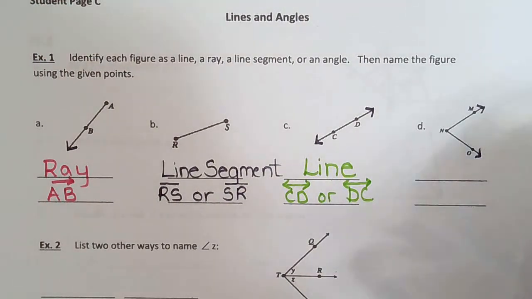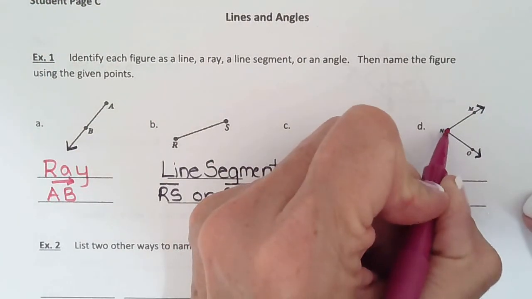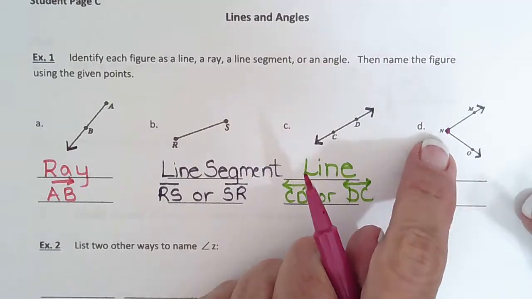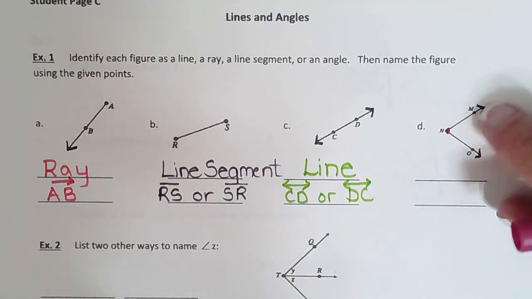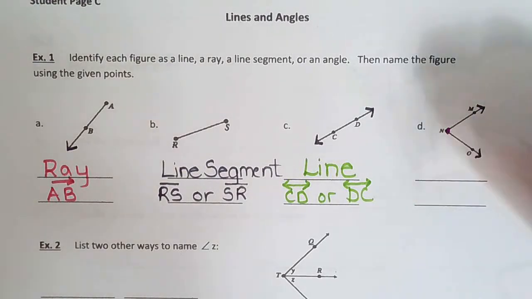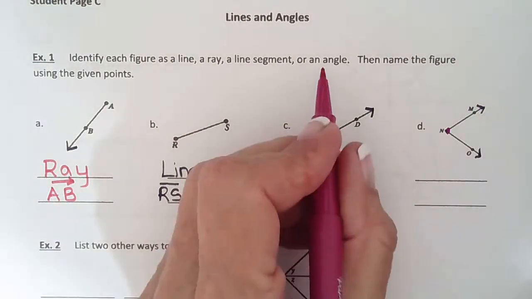And this one we already talked about. This one is an angle. It's made up of two rays. So here's the common endpoint of the rays. Here's one ray, which is ray NO, and here's the other ray, which is ray NM. So give them a common endpoint, and we have an angle.